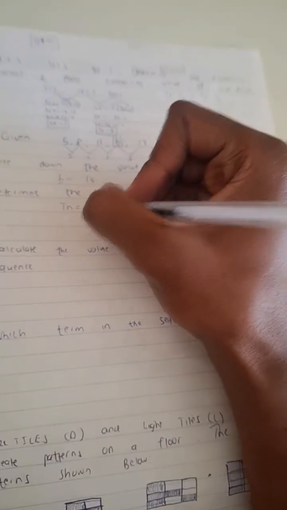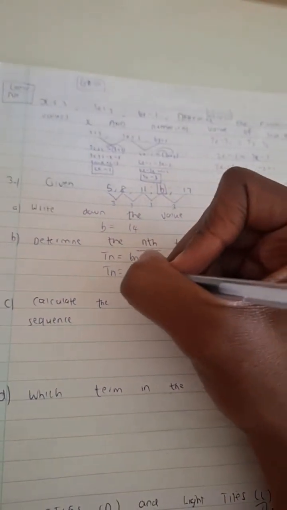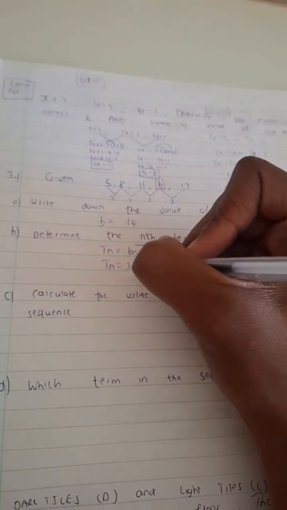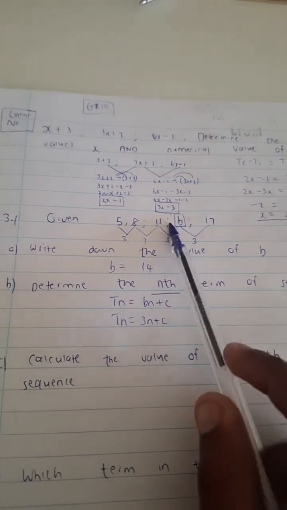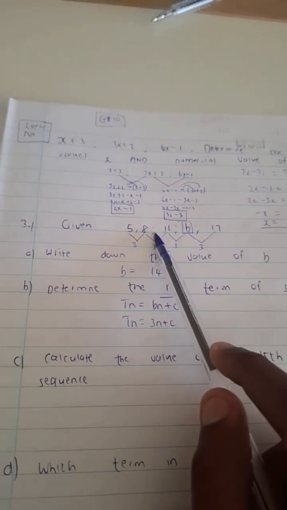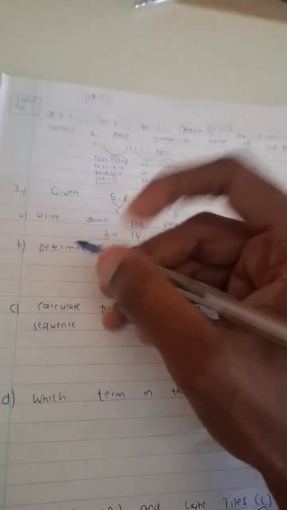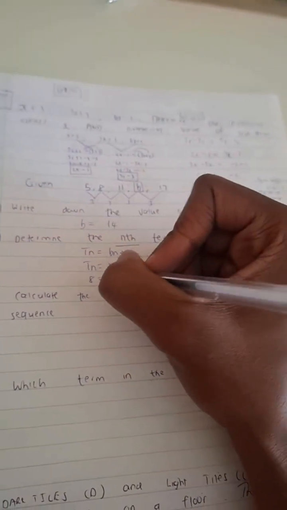Tn is equal to an plus C. So obviously our constant difference there we know is actually equal to 3. Then we can choose any term and its position to basically find the value of C. So let's just say we choose position 2. Let's say we take that term, the value of which is 8, its position n is 2.